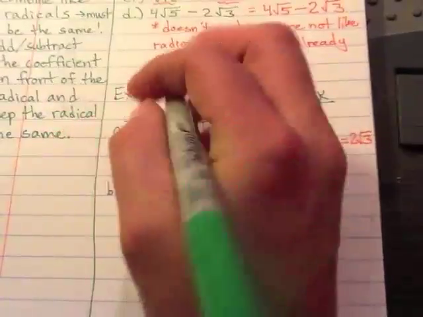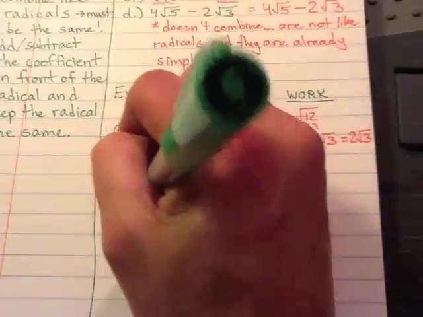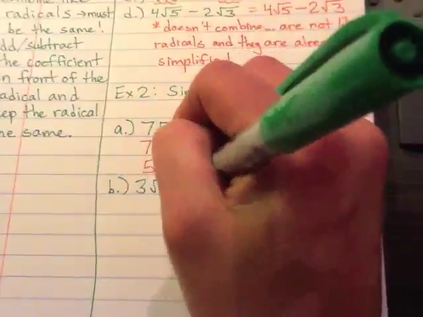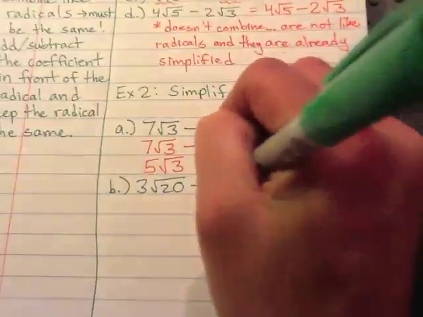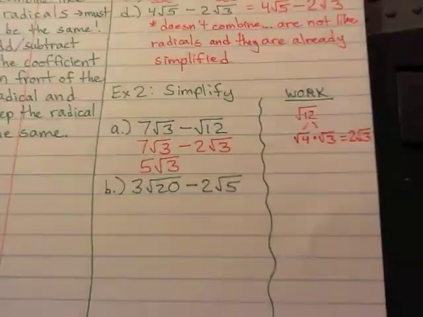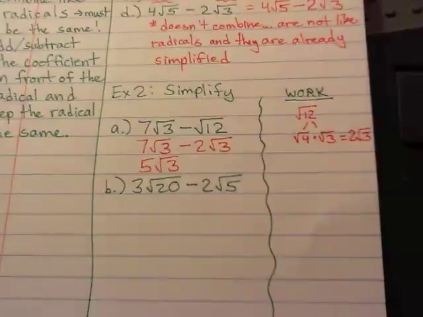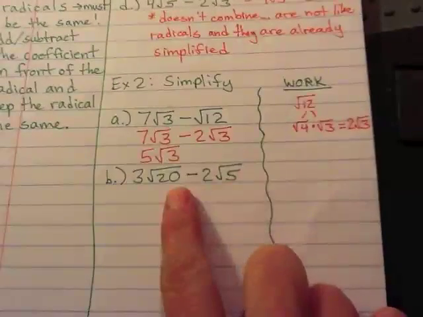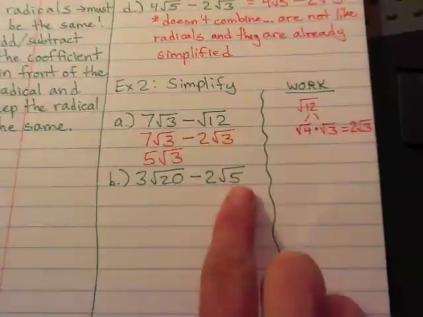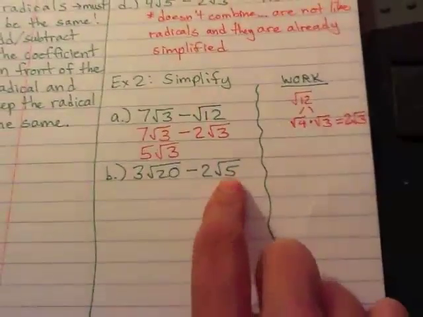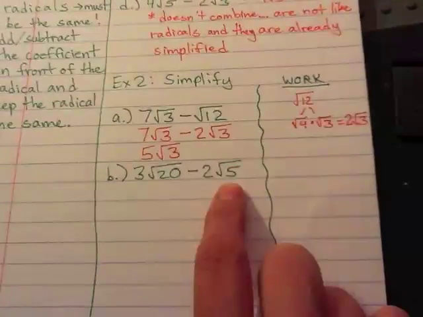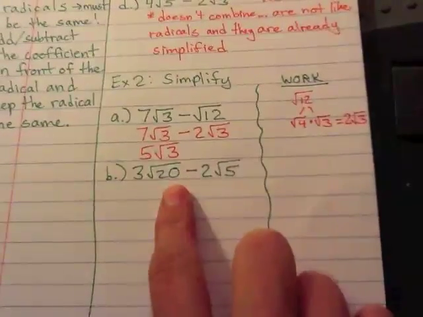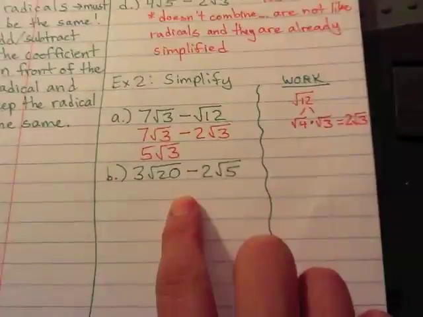Okay, let's try another one. 3 square root 20 subtracting 2 square root 5. So again, I look and I notice they're not like roots, so I can't combine them right now. Square root of 5 isn't going to break down at all, but the square root of 20 will.